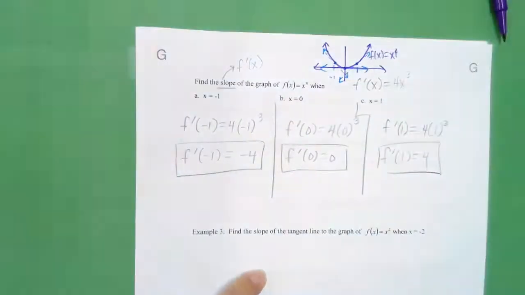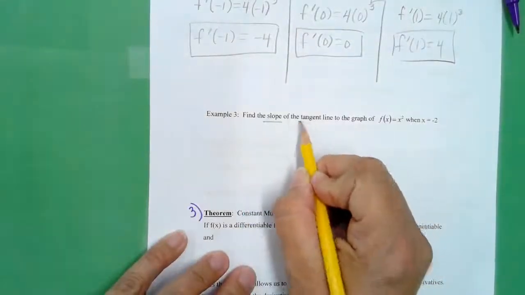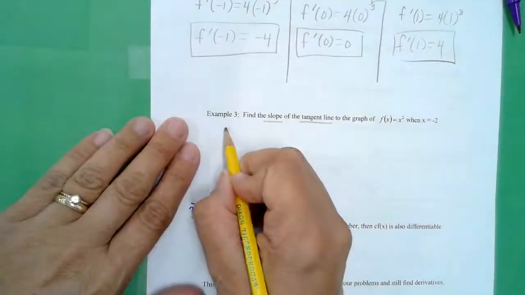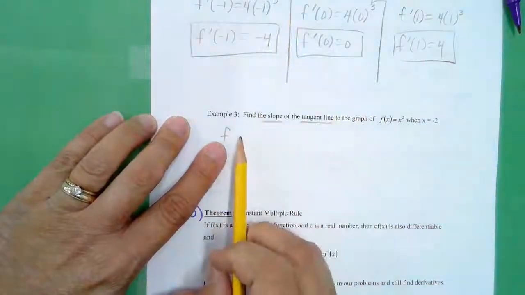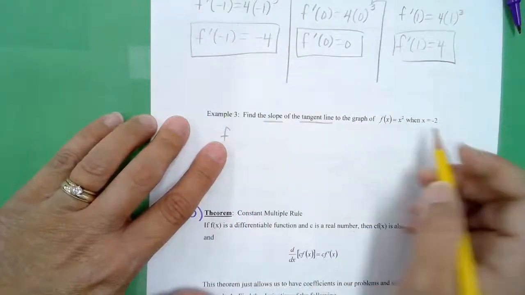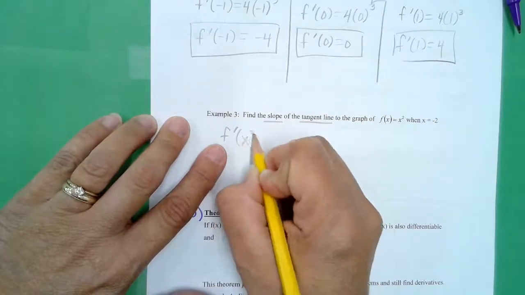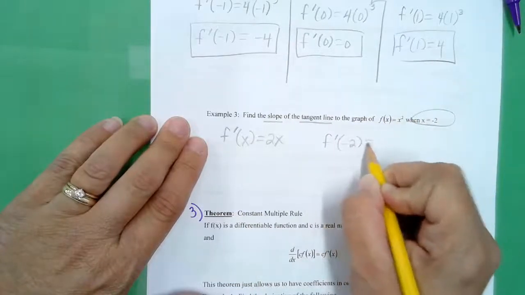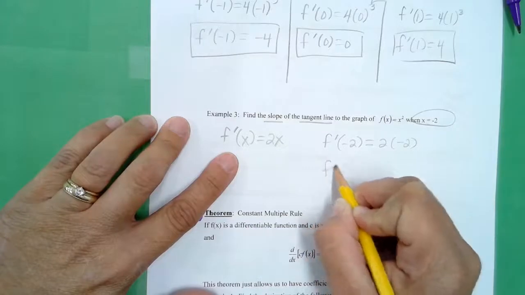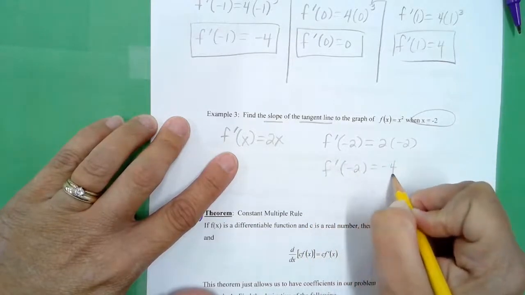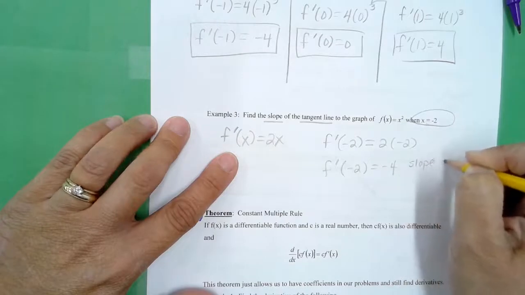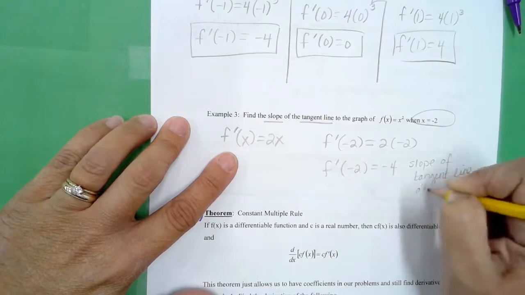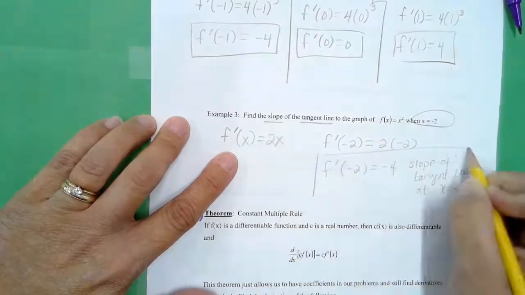All right, so next example, find slope of the tangent line. So thinking about that last problem there. So I have the parent quadratic. Question could be, what is the derivative, or what is the slope of the tangent line at a specific point? So the slope of the tangent line at x equals -2 is -4.